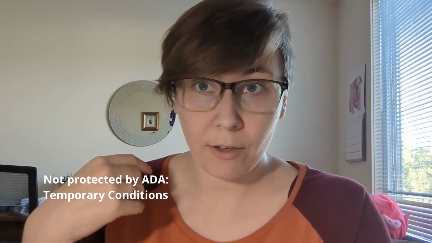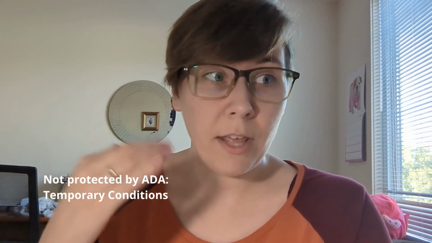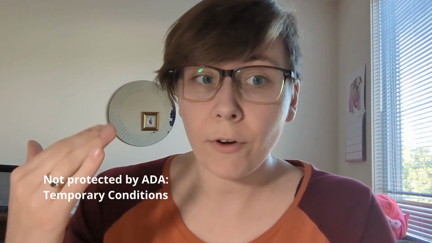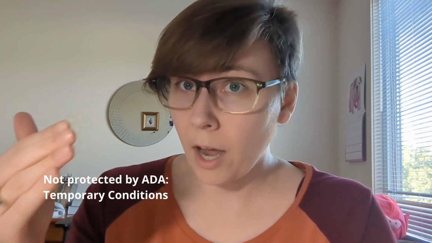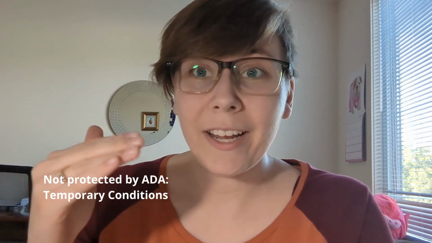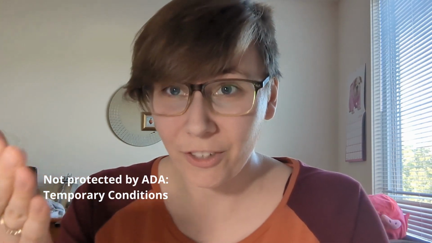First, let's clarify what the ADA, or Americans with Disabilities Act, does not cover. The ADA offers protections to a lot of individuals with a lot of different disabilities, but when it comes to work participation, it explicitly does not protect the following conditions. Temporary conditions, like if you fall and break your wrist. The ADA does not cover your work having to accommodate you during your healing period from your broken wrist.